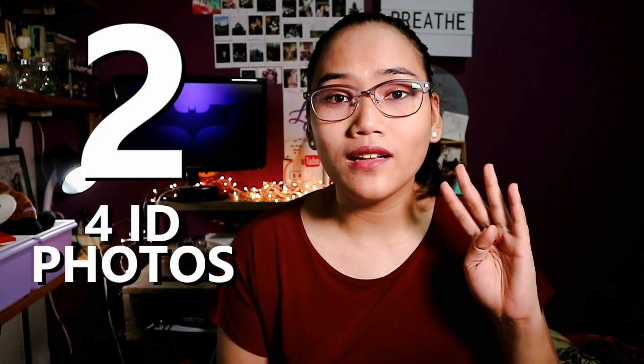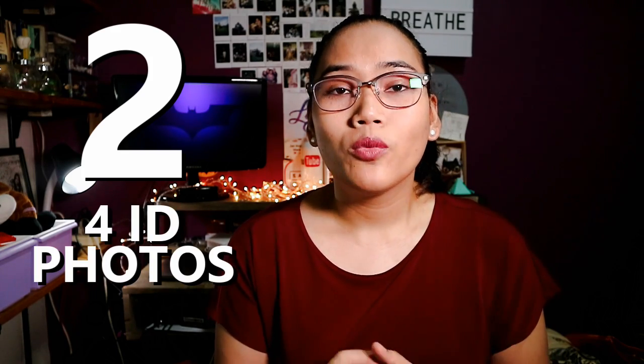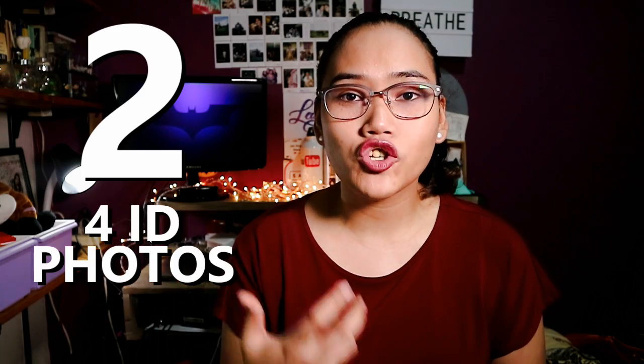Okay? Number 2. You need to have 4 pieces of identical passport-sized photos with your handwritten name and signature doon sa picture. Now, there are other requirements and very detailed sila pagdating sa photos. And I've had a lot of students come back to me to say na ang kanilang mga photos ay rejected by the Civil Service Commission.